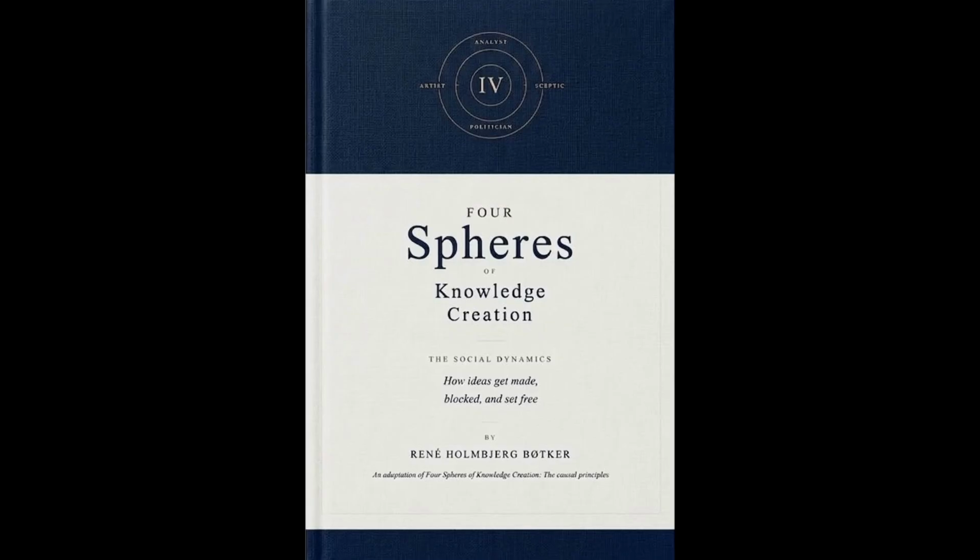Chapter 3. The Politician. The knowledge that has to travel. Here is something most knowledge management frameworks miss. An idea that nobody carries dies. It doesn't matter how correct it is. It doesn't matter how rigorously it's been validated. If nobody picks it up and walks it from one room to the next, from one conversation to the next, from the person who has it to the people who need it, it disappears. Quietly. Without fanfare. The graveyard of organizations is full of correct ideas that nobody carried.